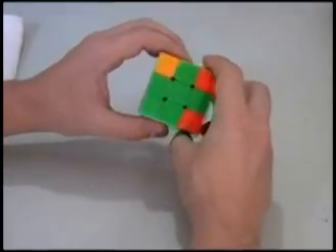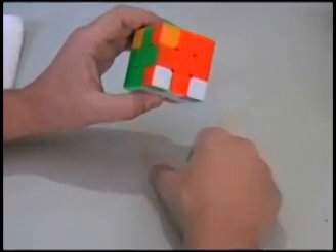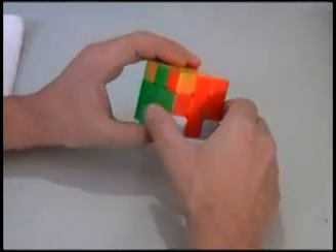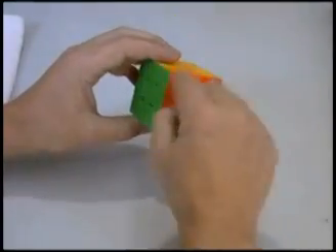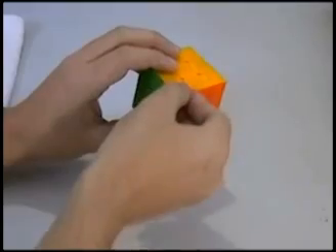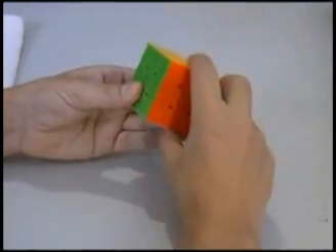Some just need to be orientated. Let's have a look at a short sequence that we can apply to orientate the pieces. Let's have a look and see how we can use that sequence to orientate pieces, that is to twist pieces around. We can use it to orientate two pieces at the same time.